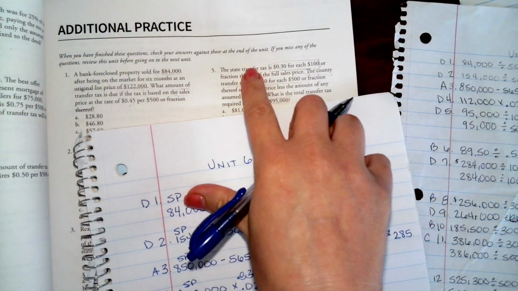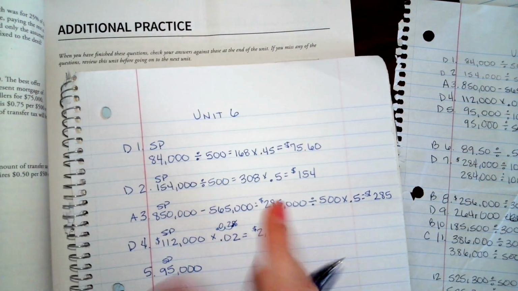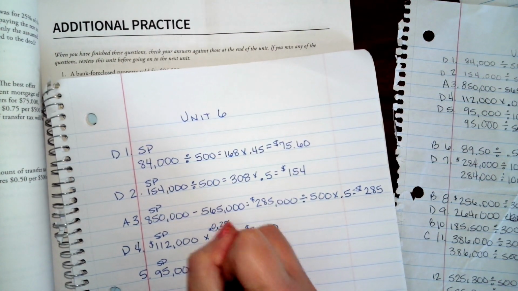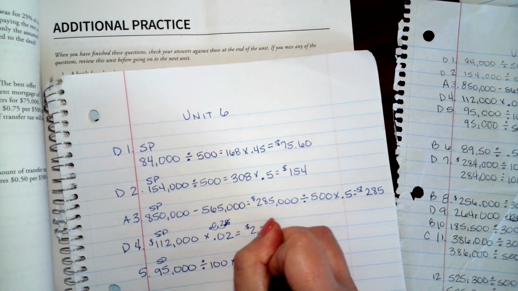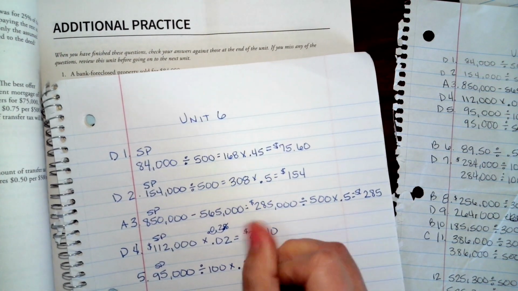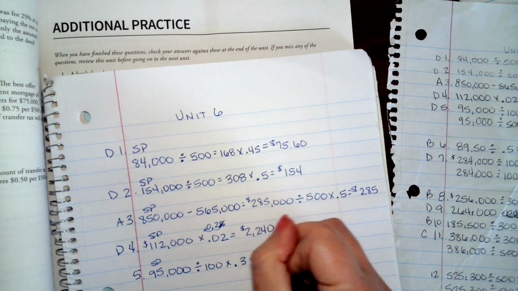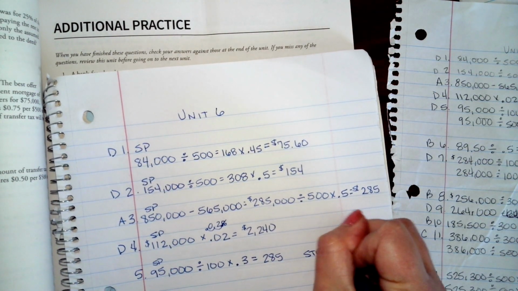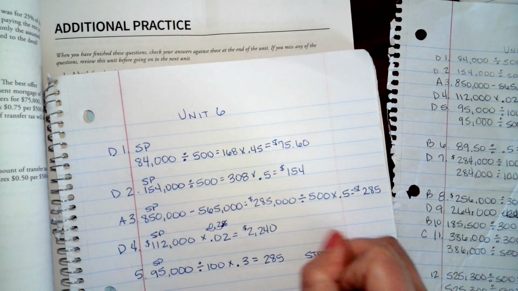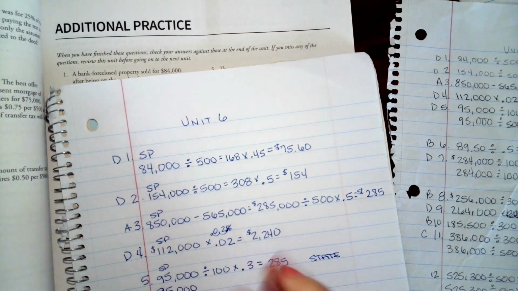We know that the sales price is $95,000 and the state is 30 cents for each $100. So we're going to divide this into $100 increments and multiply by 30 cents, 0.3, and that will give us 285. This is for the state. Now let's find the county. The county still goes off the sales price.